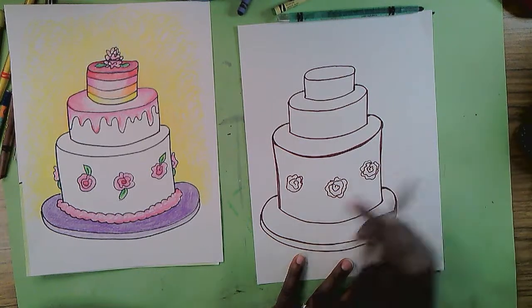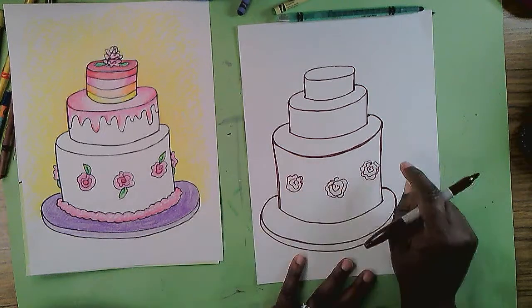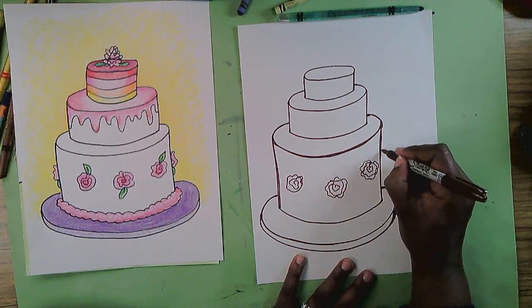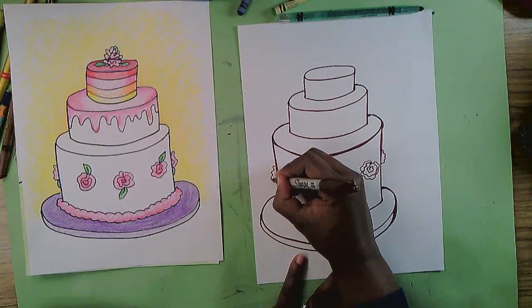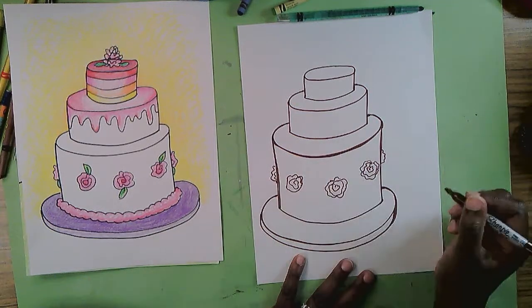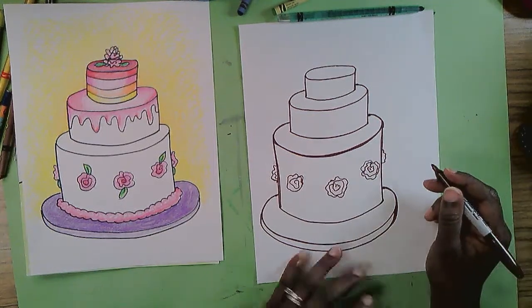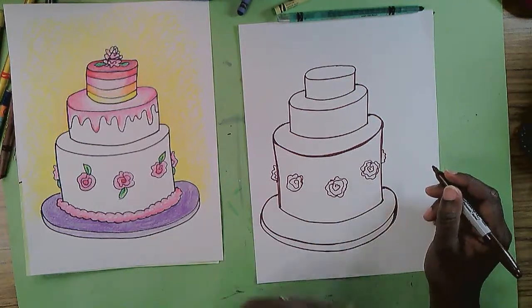And then I showed that there are roses on the side, so you can see part of a rose from the other side and part of another rose on the other side here. So you really get the feeling that you can look all the way around this thing.